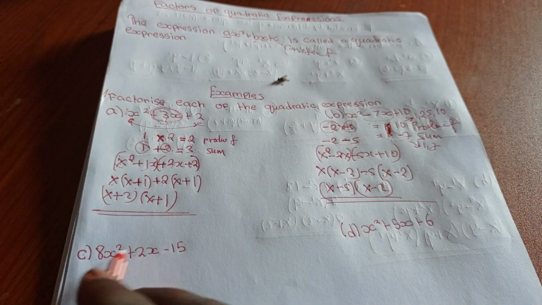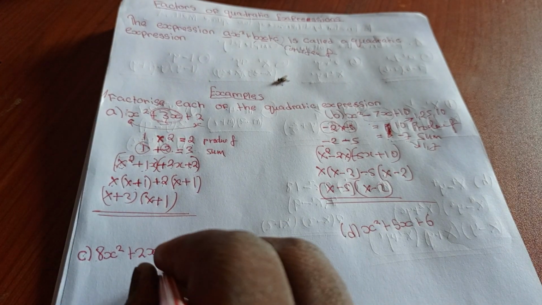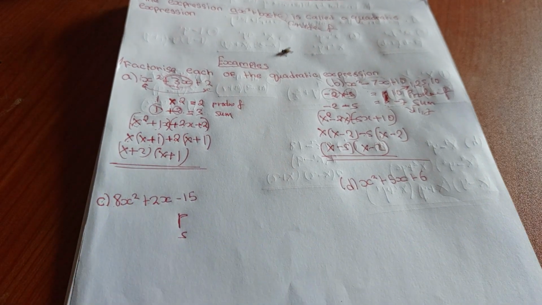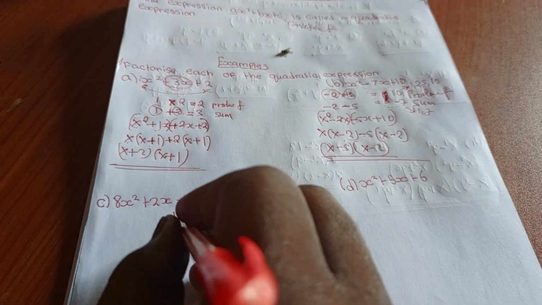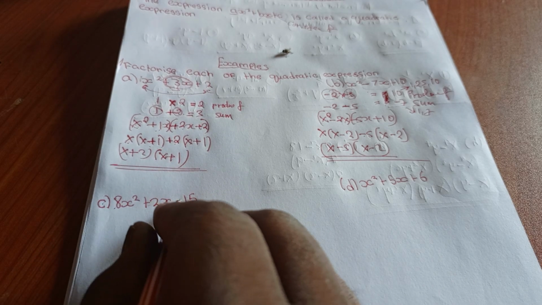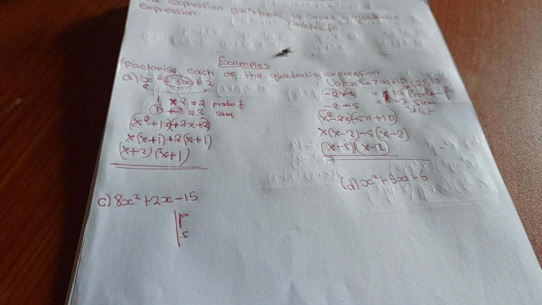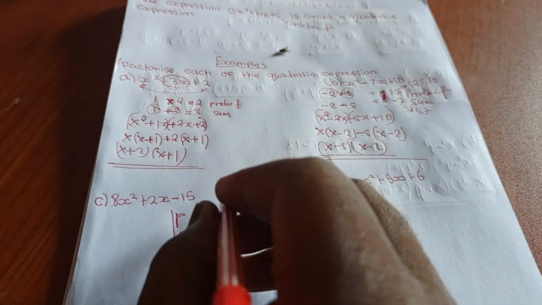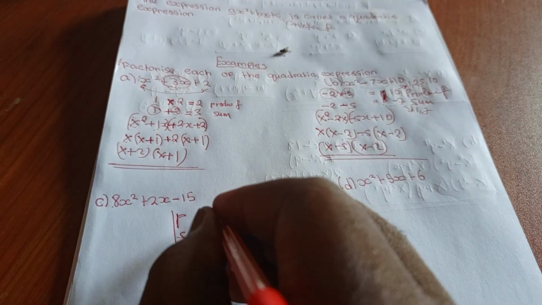Then again, we find the product and the sum. So the product is 8 times negative 15. These are the product and the sum, so you multiply 8 times negative 15. Mind you, this is paper 1, no calculator, so you can try to do this somewhere here. Else it's 15 times 8.